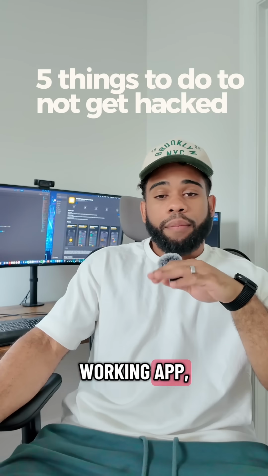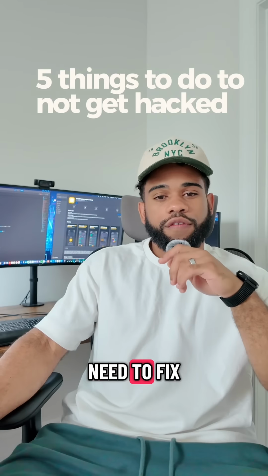AI will write you a working app, but it won't write you a secure one. Here are the 5 things you need to fix before you ship.